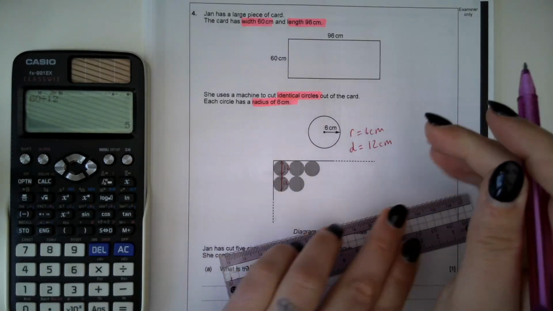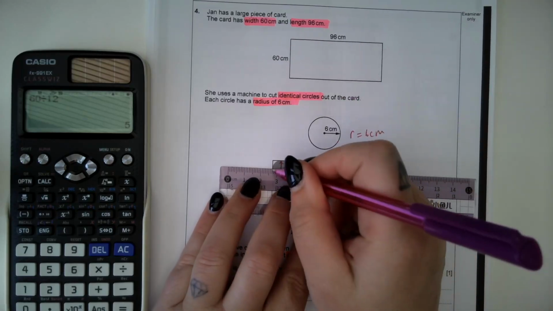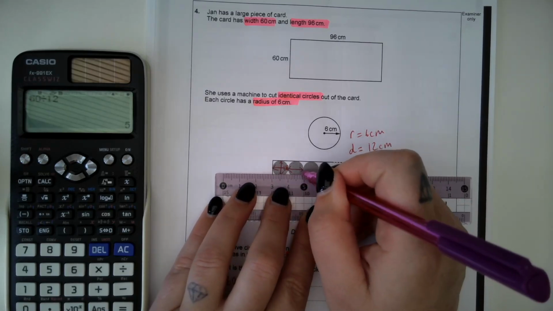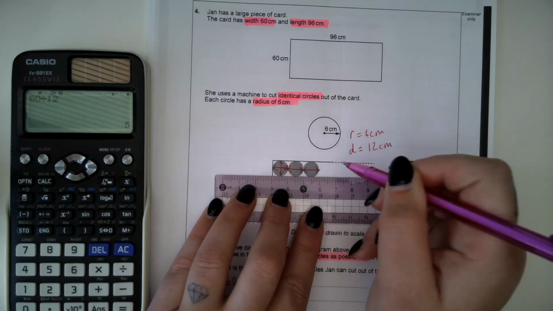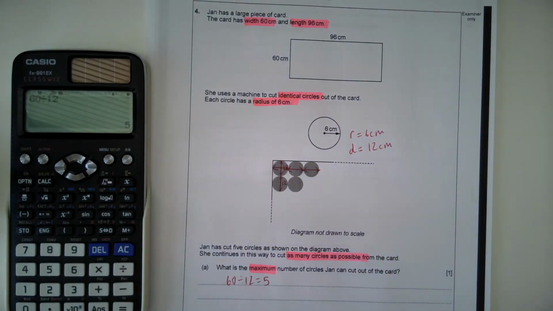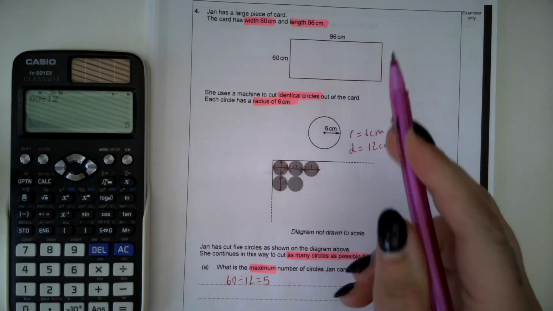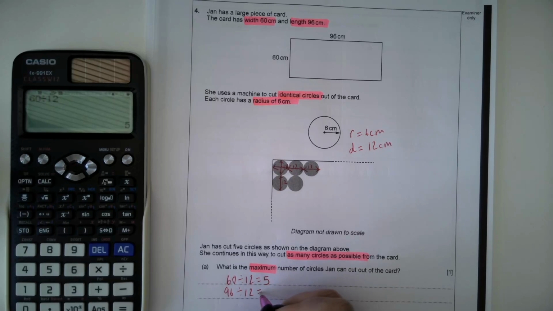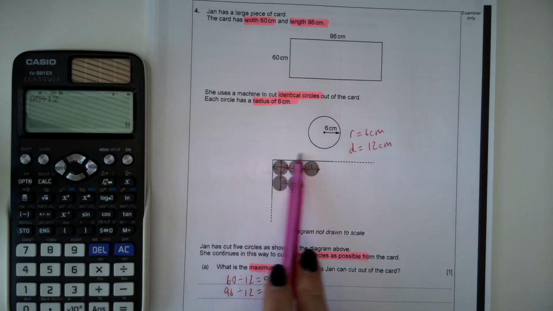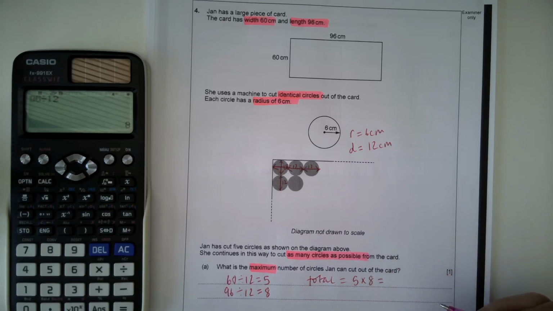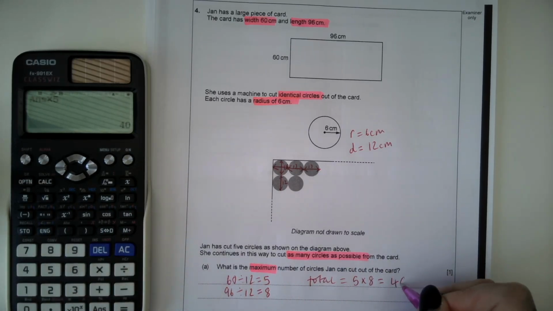So remembering that this, try not to use the bobbly part of my ruler, this is 12. This is 12. Remember that the diameter is the same at different orientations as long as it goes from the circumference to the circumference, so one edge to the other, but through the centre. So these are all 12. So we can divide this length by 12. So 96 divided by 12 is 8. So we would have 5 circles down, 8 circles across. So the total number of circles would be 5 multiplied by 8, which is 40.